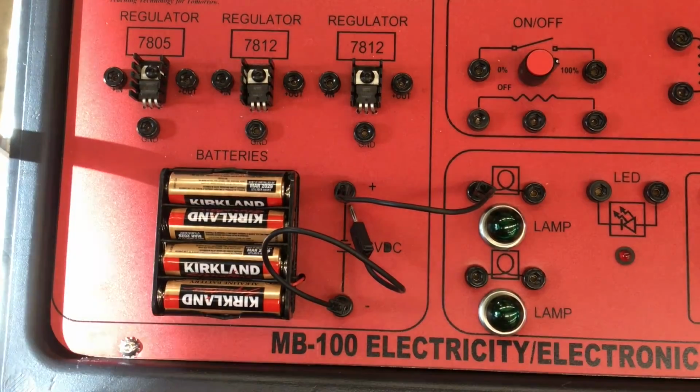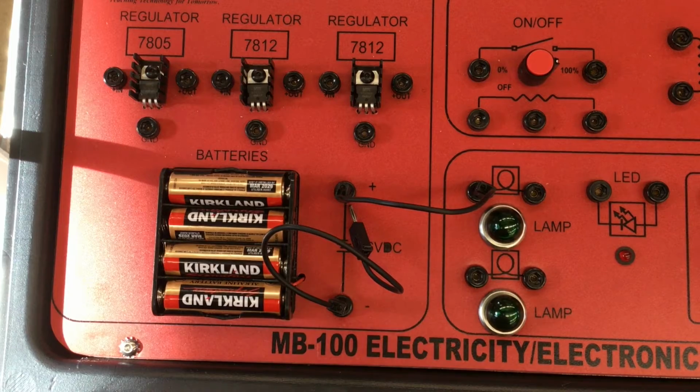What I want you guys to do is answer why. Question number one is, why is the lamp not on? For some of you guys it's pretty obvious, but I want you to answer question number one for your lab: why is the lamp not turning on?